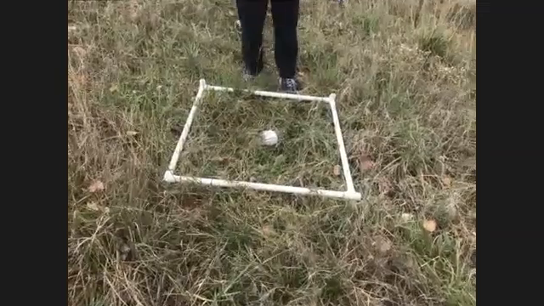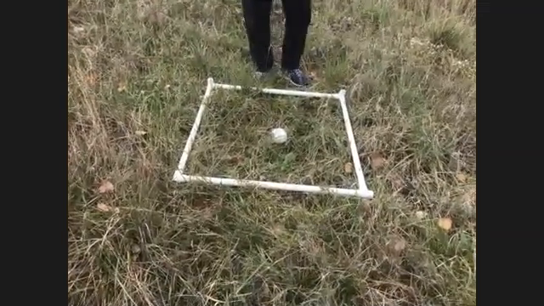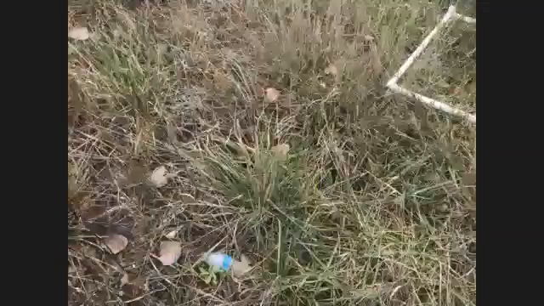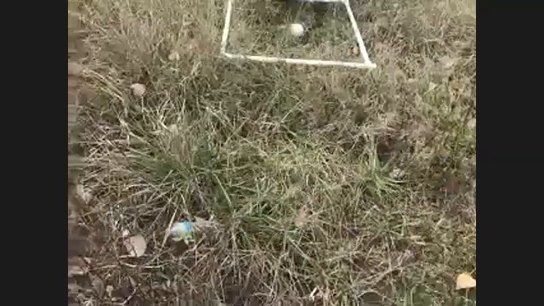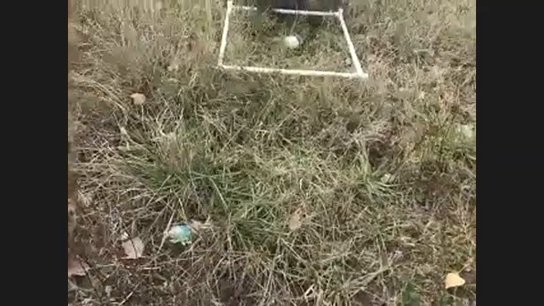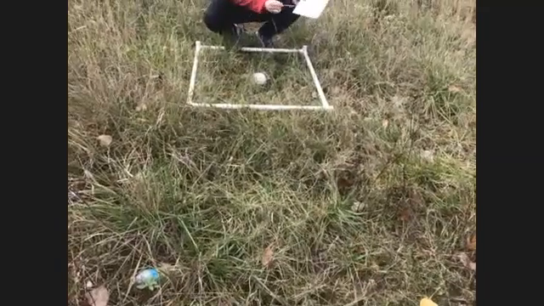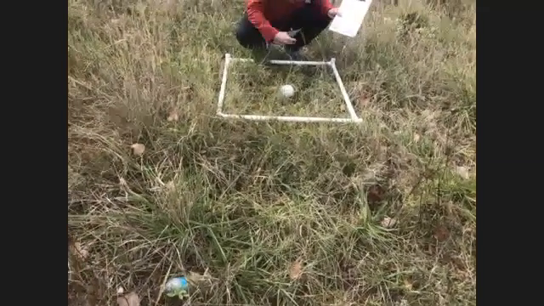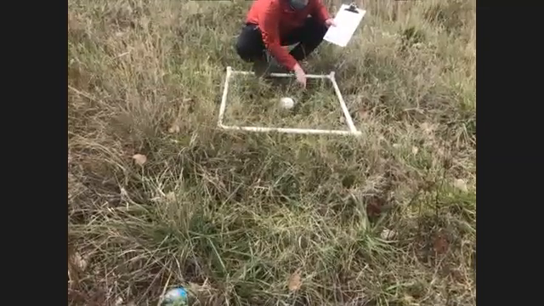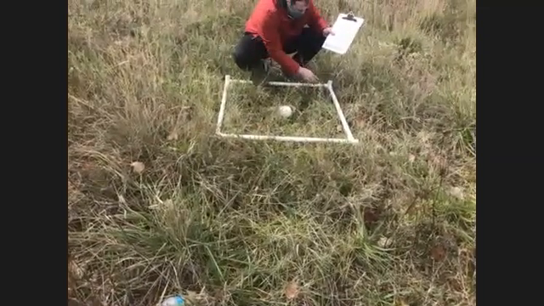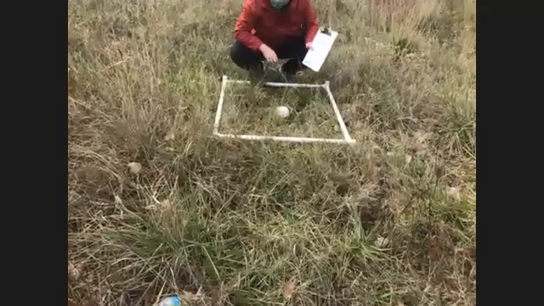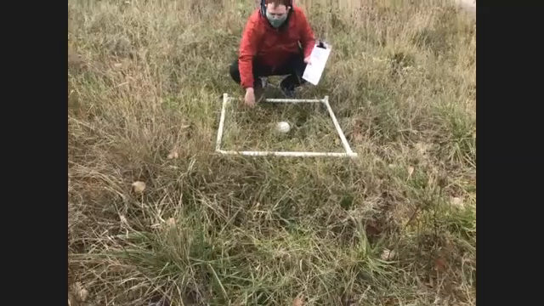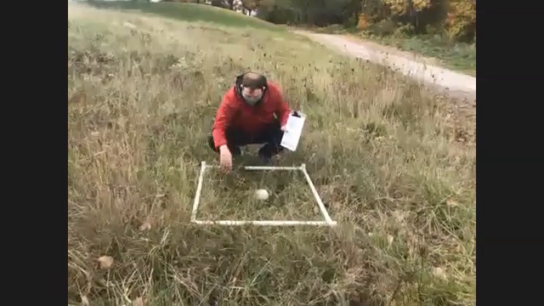So now at this point, what Mr. Todd is going to do is he's actually going to count the number of species inside of that square. And what that's going to do is give us a count so that we can start to get the amount of biodiversity in this area. So we have a lot of tall grass, right? Several bunches of it.